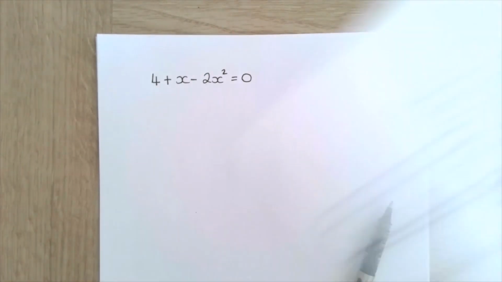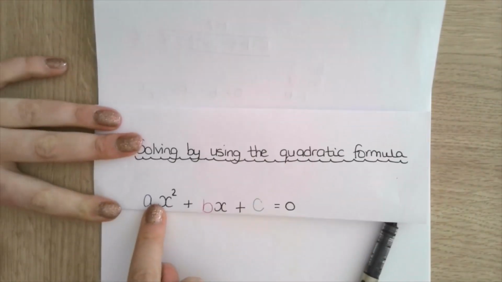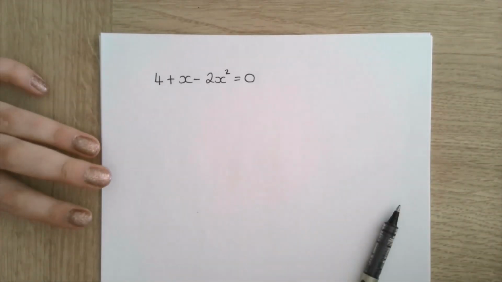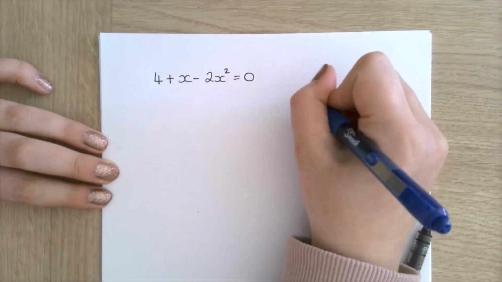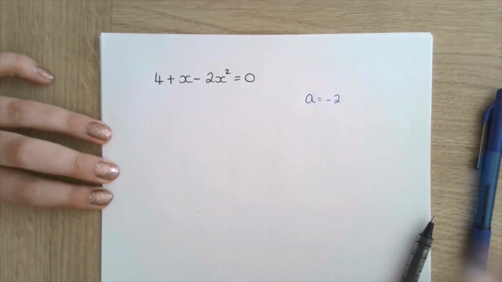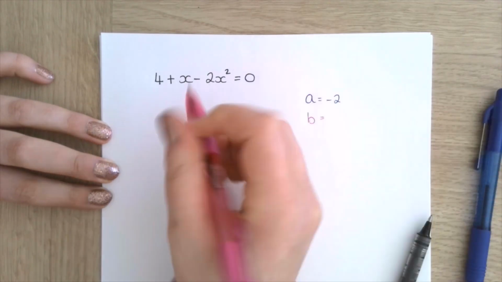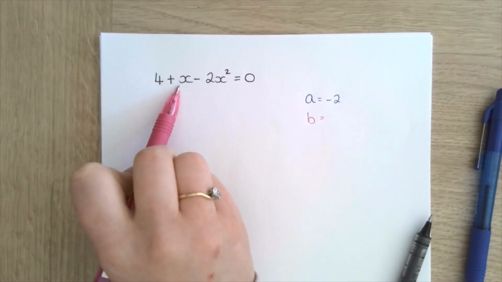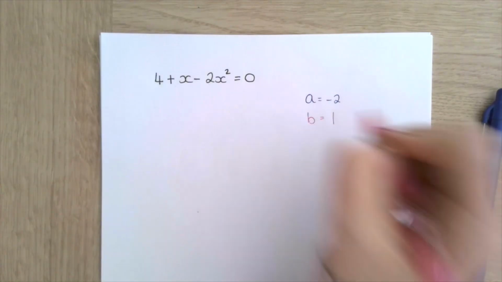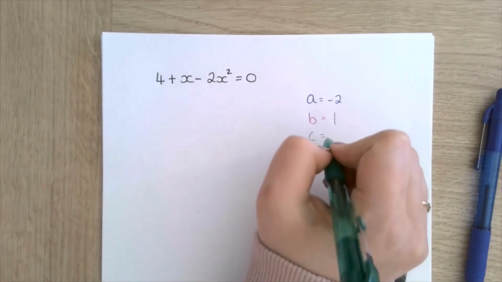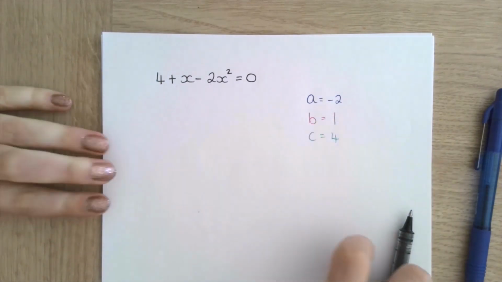Remember, the value of a is always the coefficient of x squared. It's always the number in front of the x squared. So writing out my values, a is negative 2, b, now we can't see a number in front of there, however there is an x there, therefore the coefficient must be 1, and the value of c, which is the number on its own, is 4.